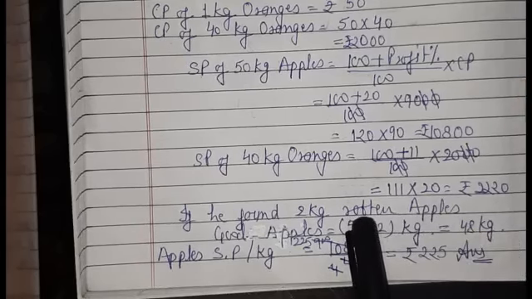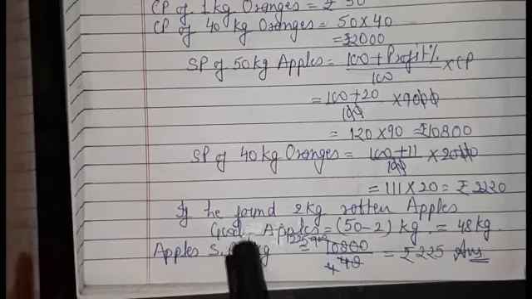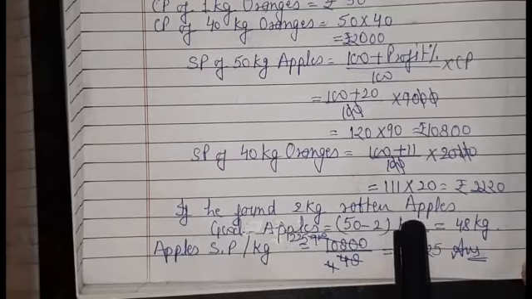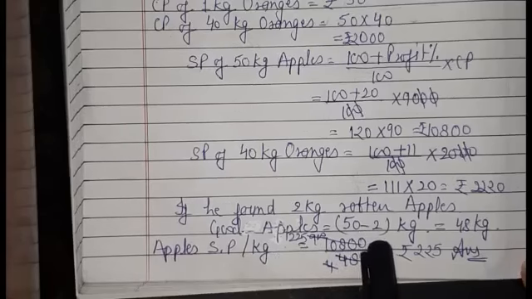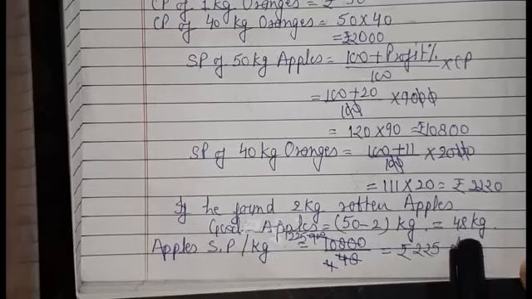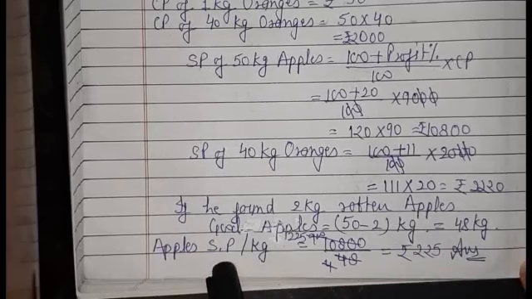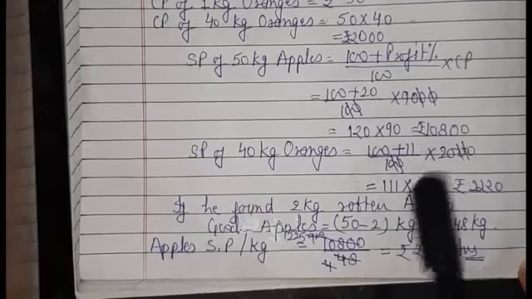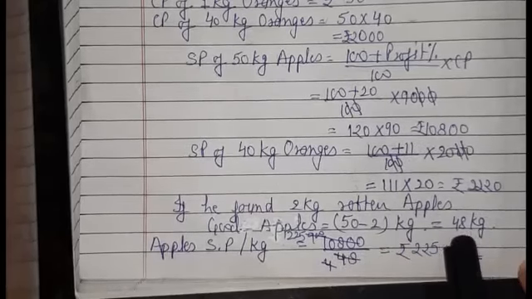Afterwards they are saying after he bought, he found 2 kilogram rotten apples and 3 kilogram rotten oranges. So good apples will be 50 minus 2, 48 kilogram. Now calculate selling price of apples per kg. It will be 10,800 upon 48.